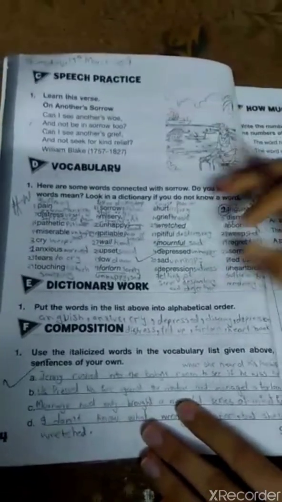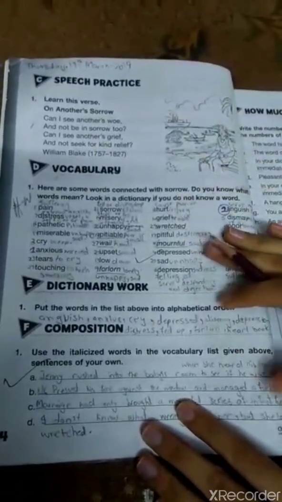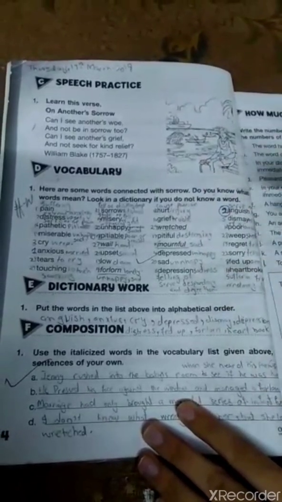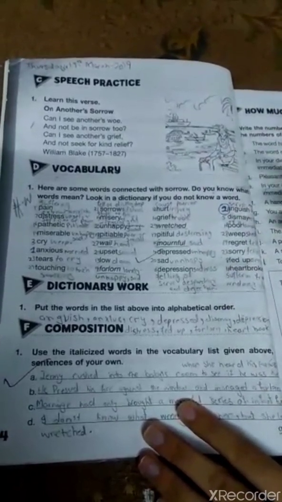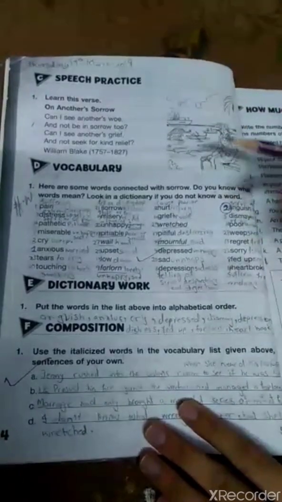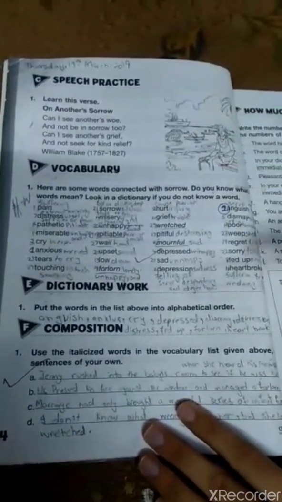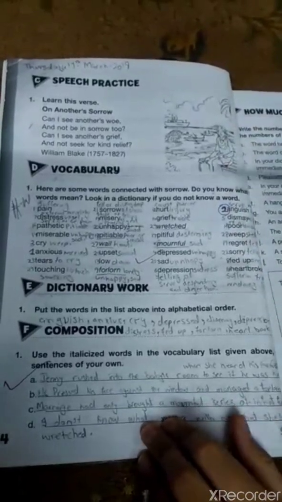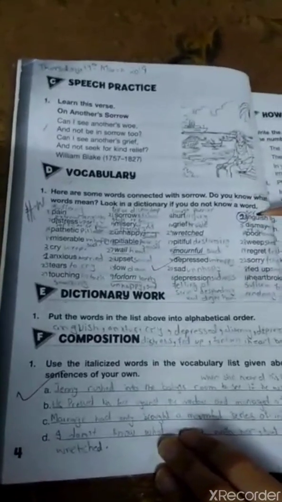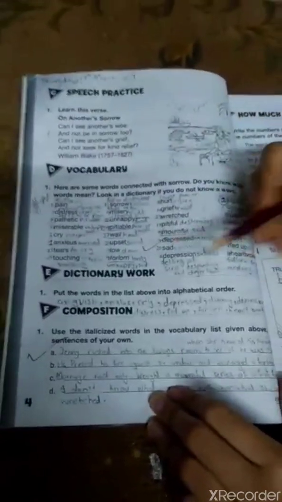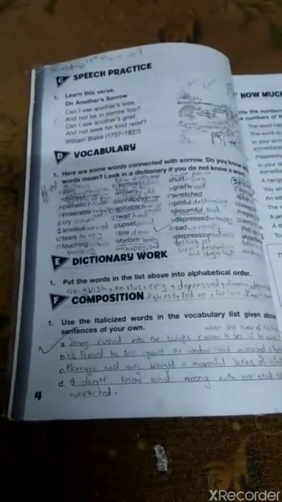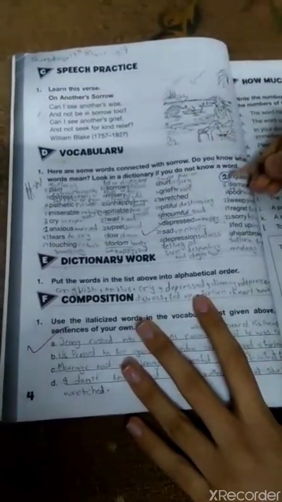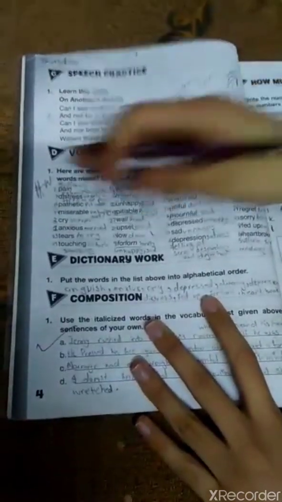Okay, and also you have to put them in an alphabetic order. As you know that in an alphabetic order, the first one will be A. Okay, then B, then C, or then D. So you have to put them in alphabetic order, like the word which comes first should start from A. As you can see, there is a word anguish, then anxious, then there is a word that starts from B. You have to put them in an alphabetic order. You have to mark number 1, 2, 3, 4 on all the words.